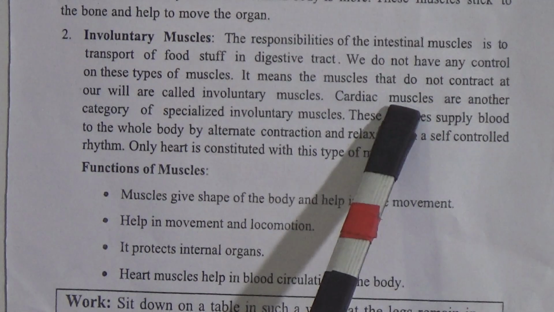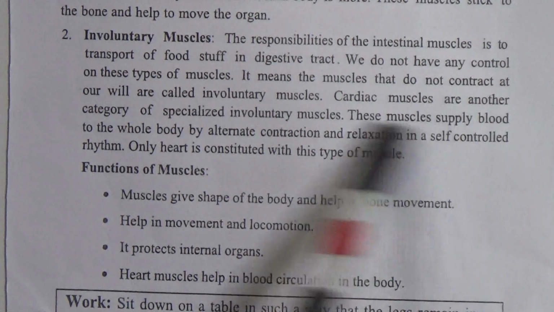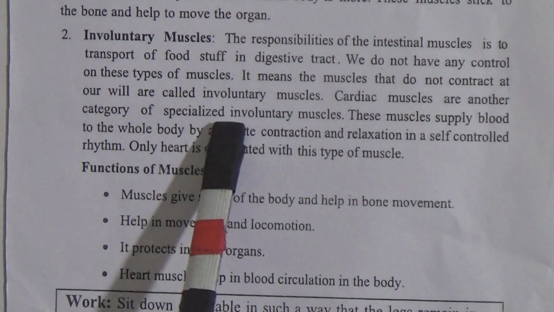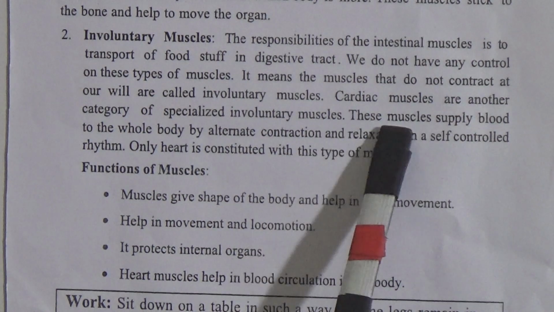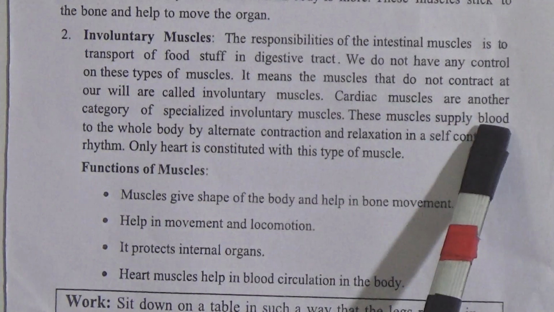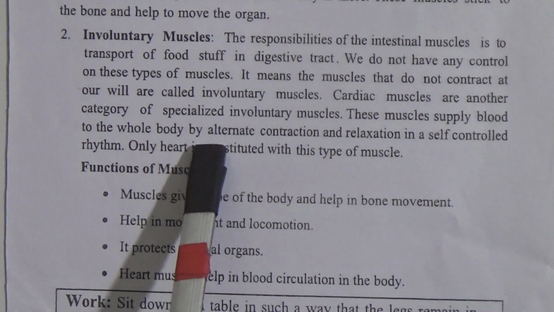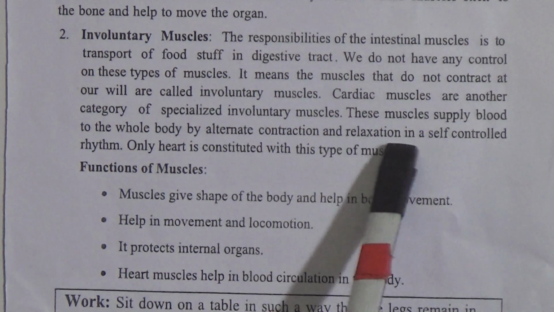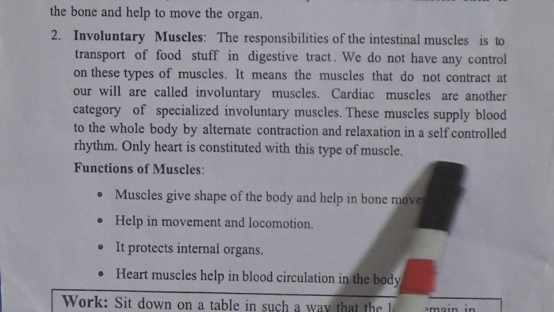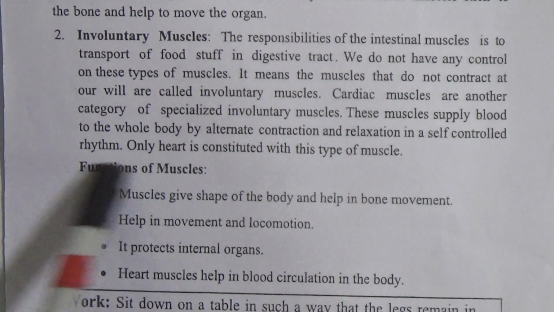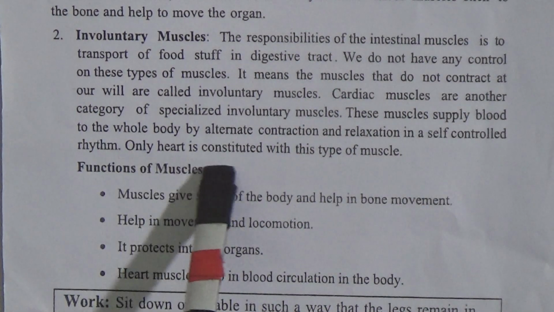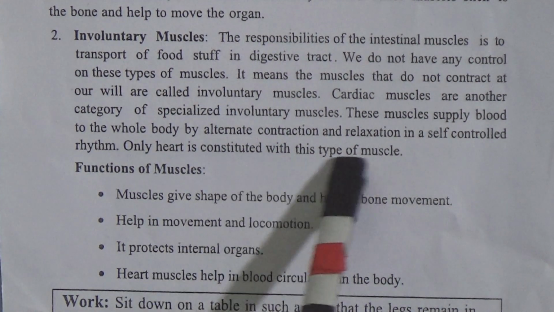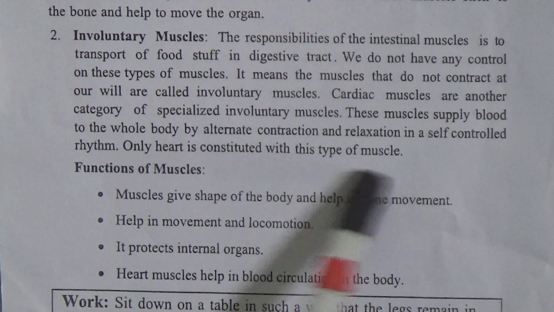Cardiac muscles are another category of specialized involuntary muscles. These muscles supply blood to the whole body by alternate contraction and relaxation in a self-controlled rhythm. Only the heart is constituted with this type of muscle.